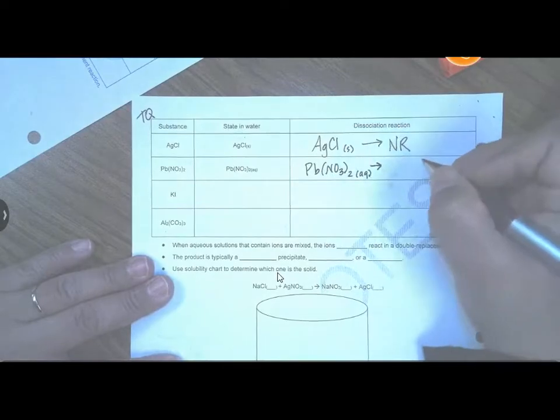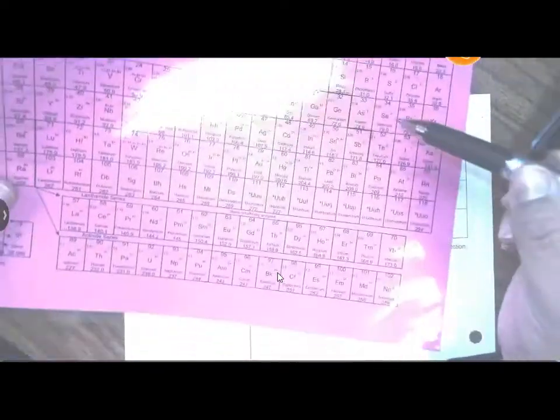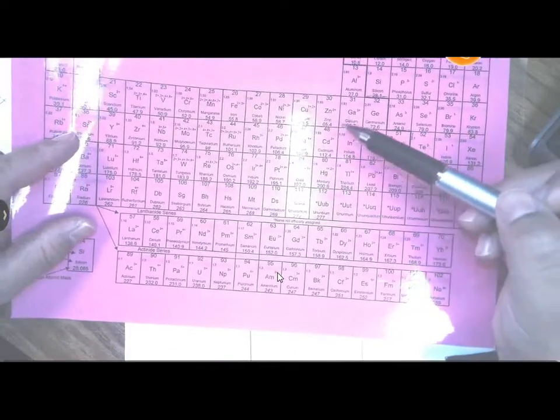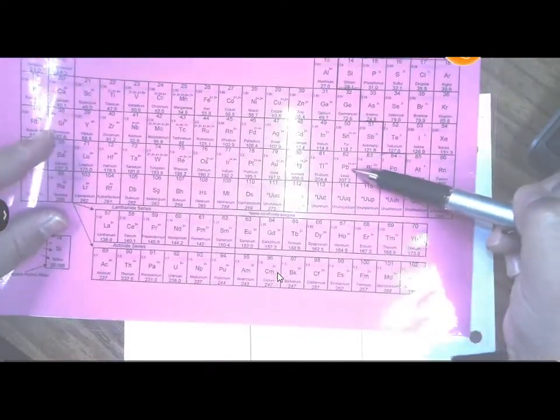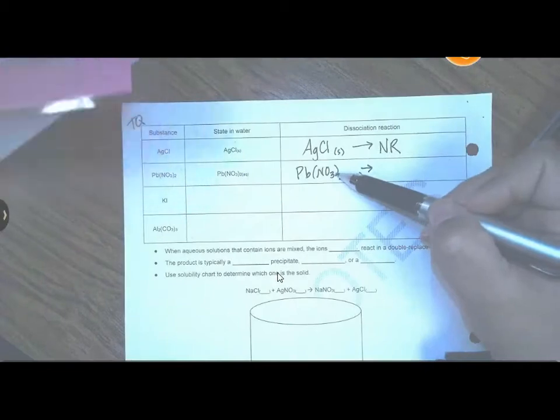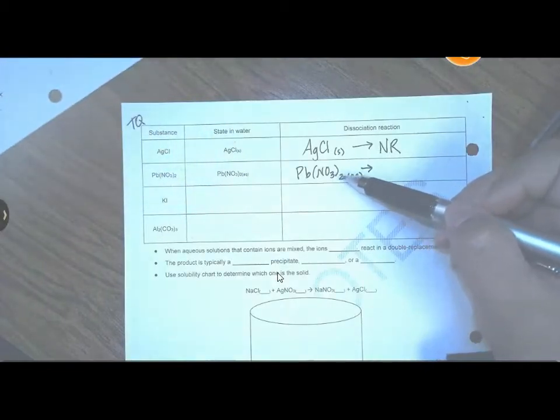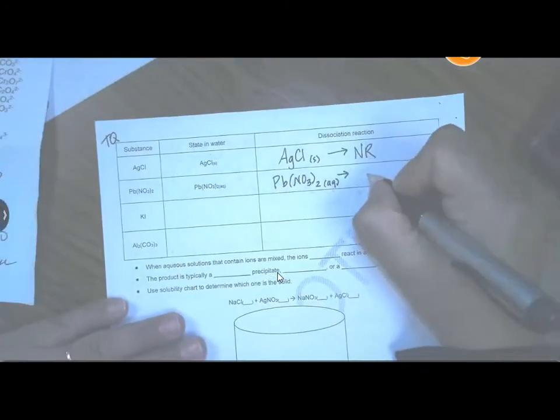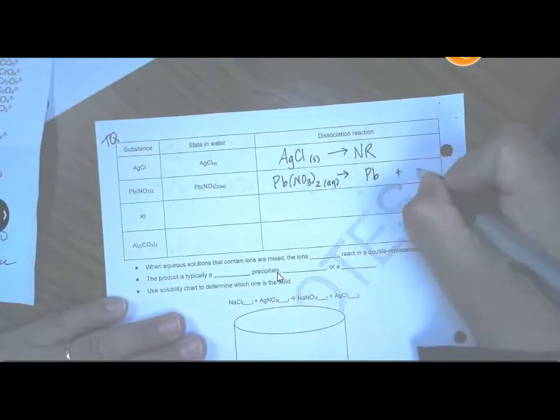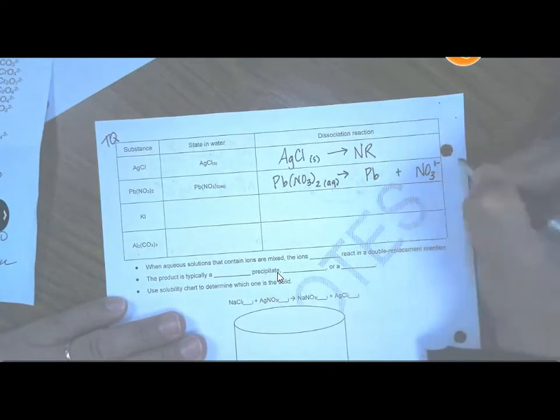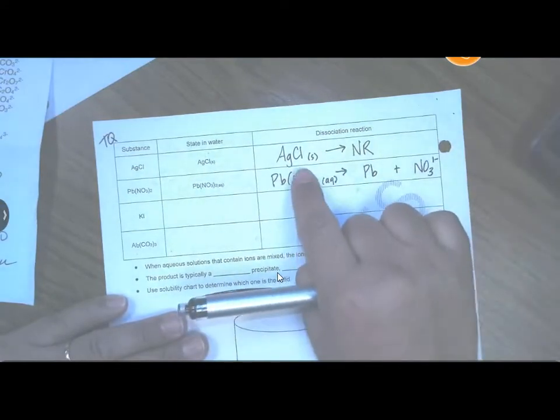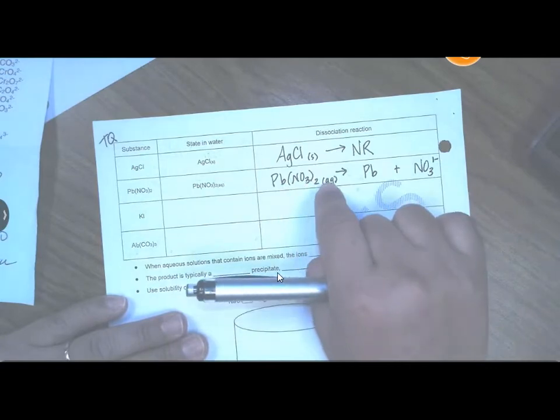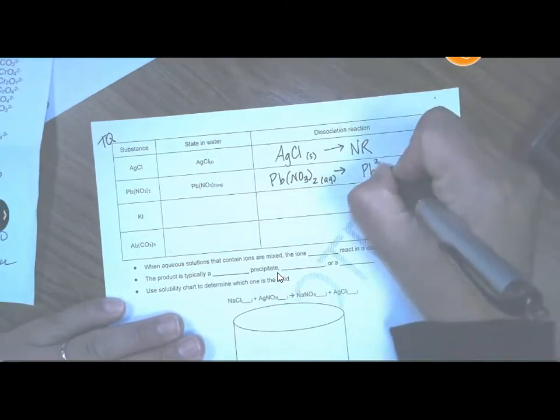Now this separates into the ions, right? So I look for Pb. Pb can be 2+ or 4+, but in this case, it's with nitrate. So I look at my ion sheet. Nitrate is here. That's 1-. So Pb and NO3, 1-. Because NO3 is 1- and there's 2 of them, Pb has to be 2+.